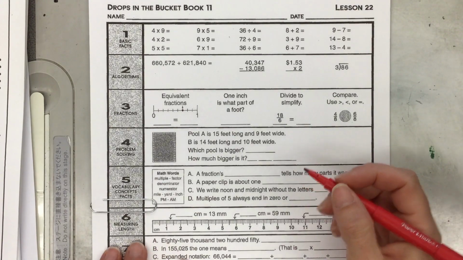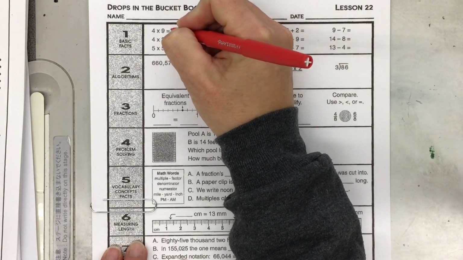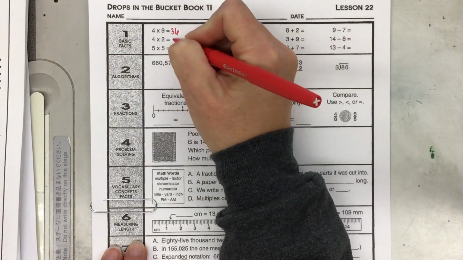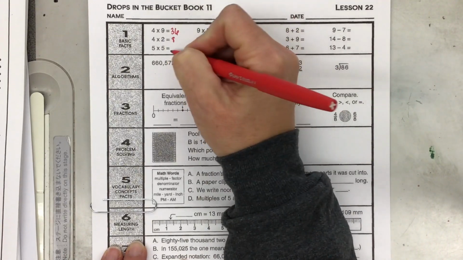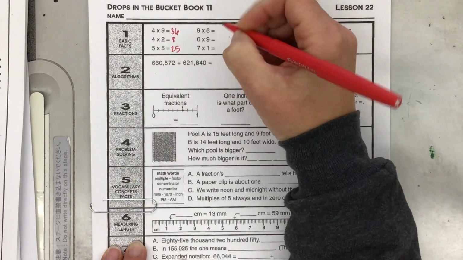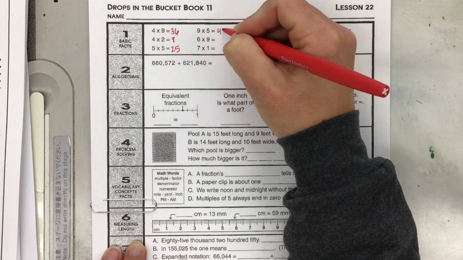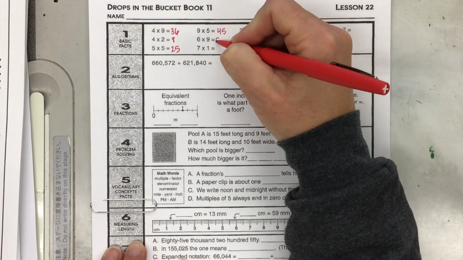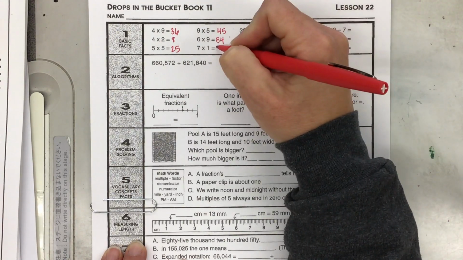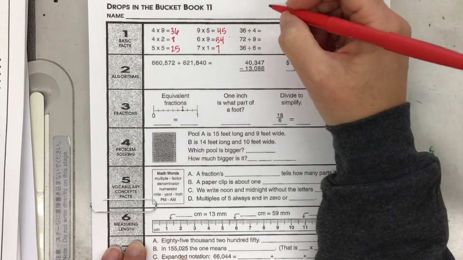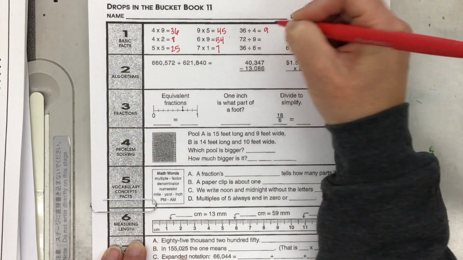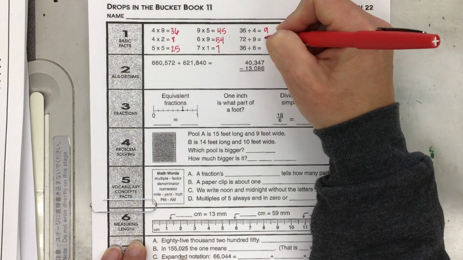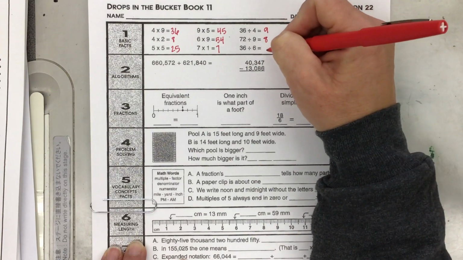Help me with the first part. 4 times 9 is? 36. 4 times 2 is? 8. 5 times 5 is? 25. 9 times 5 is? 45. 6 times 9 is? 54. 7 times 1 is? 7. 36 divided by 4 is? 9. 72 divided by 9 is? 8. 36 divided by 6 is?